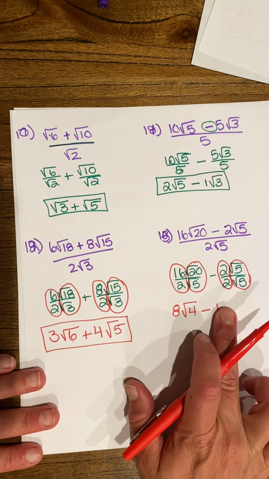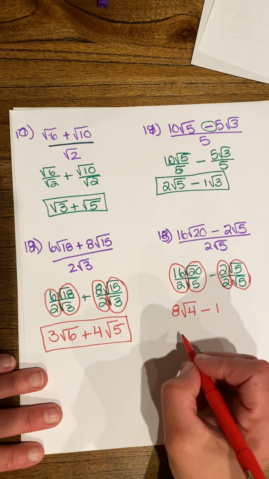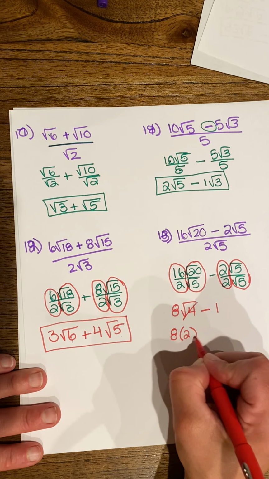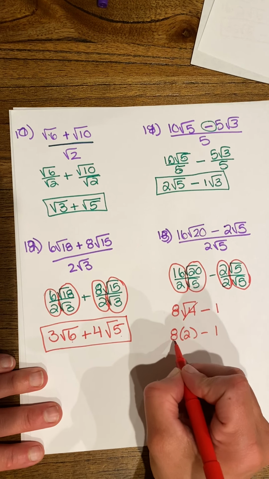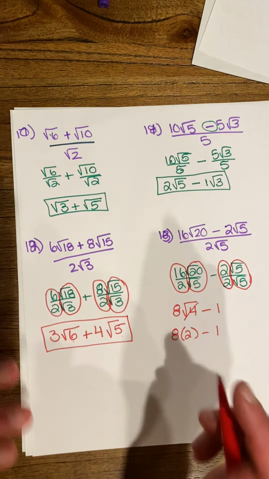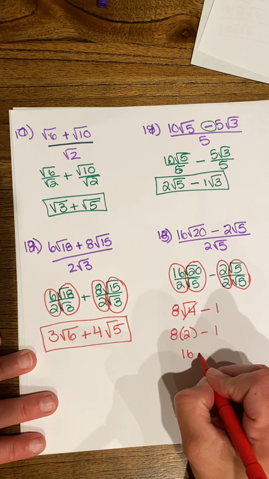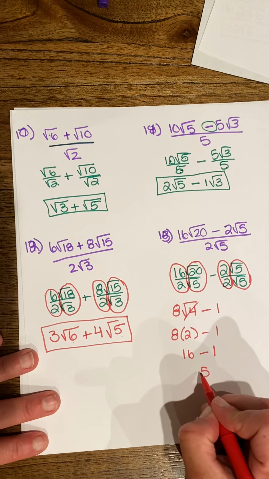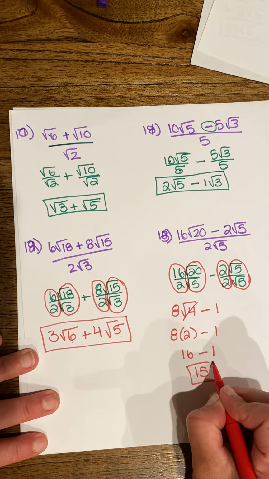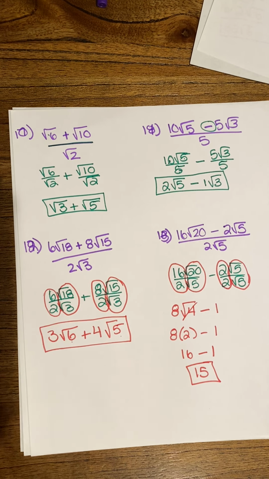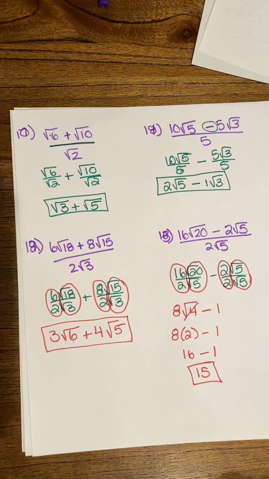Okay, so nothing more I could do with that, but what you will notice is the square root of 4 is perfect. The square root of 4 is 2. So you're allowed to multiply these because now neither number is a radical. So I get 16 minus 1, which means I can go one step further. Final answer, 15.